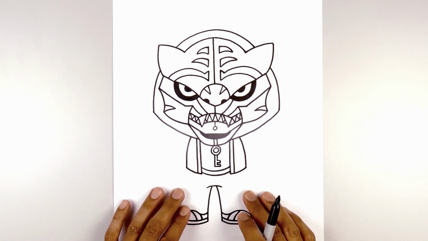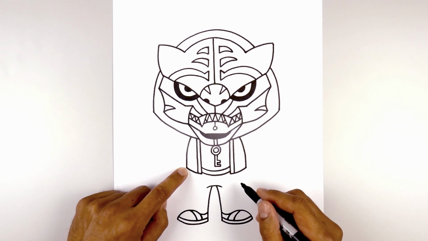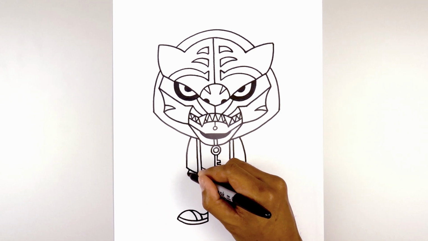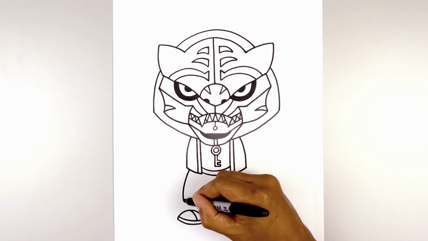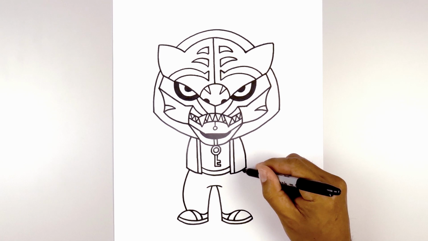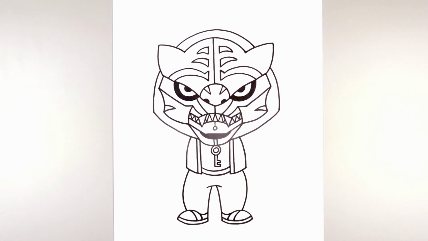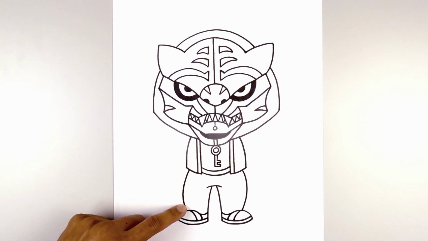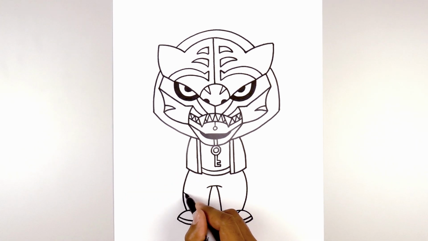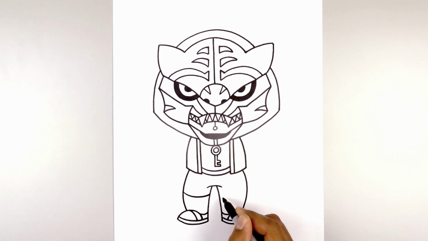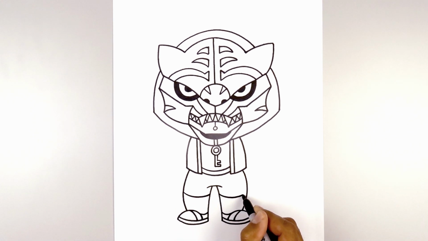Now we're gonna move back up and draw on the side of the leg. Starting from the corner of the jacket, we're gonna step in and curve out, round out the leg, and then pull that in towards the top of the foot. Let's do the same thing on the right side. Now halfway down the side of the leg, so right here we draw a curve, going down and then up. We'll do the same thing on the right side.